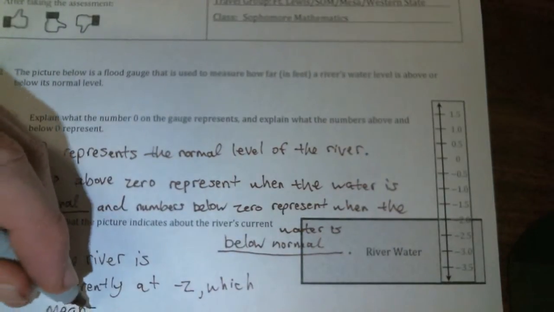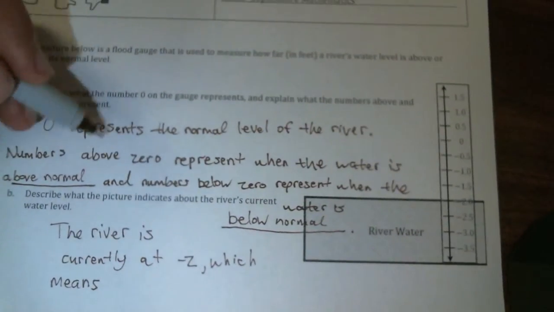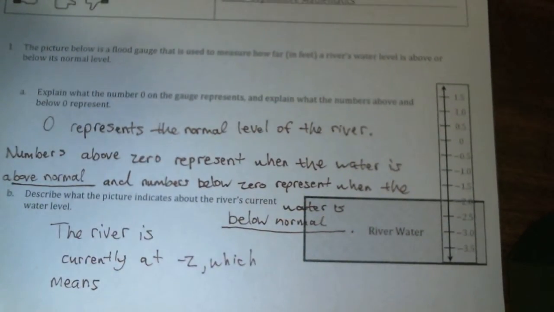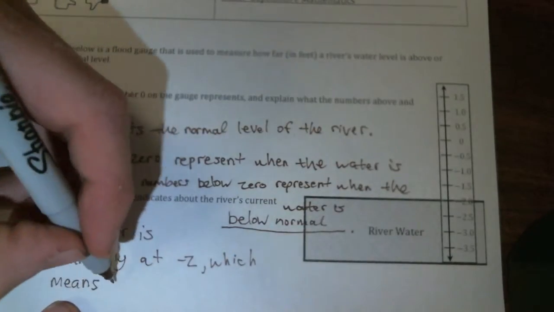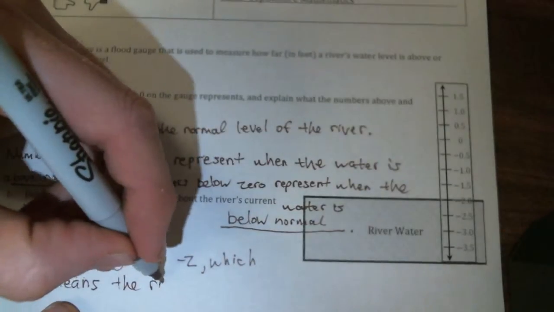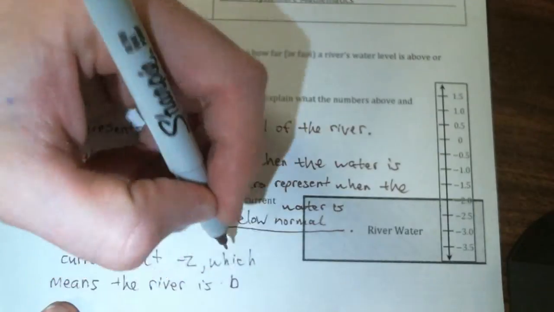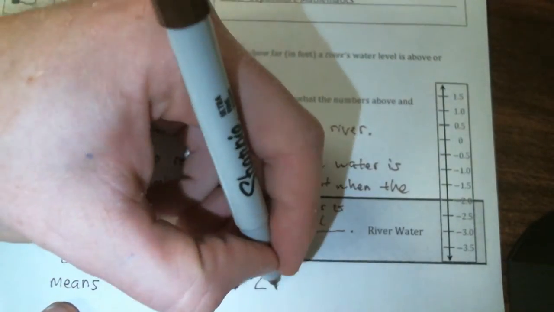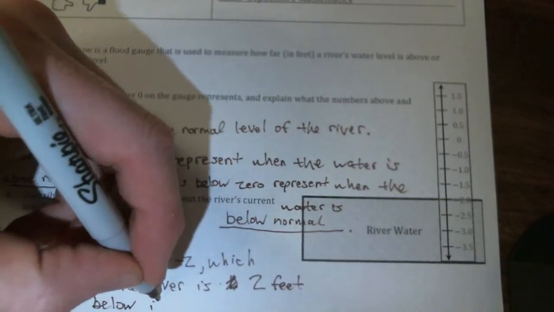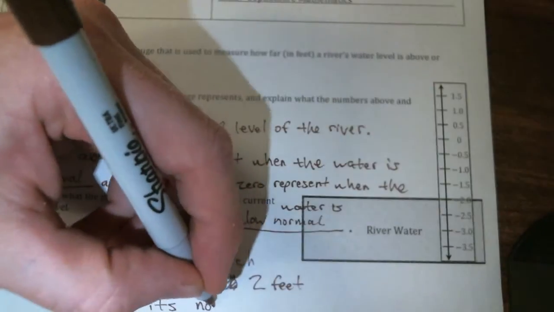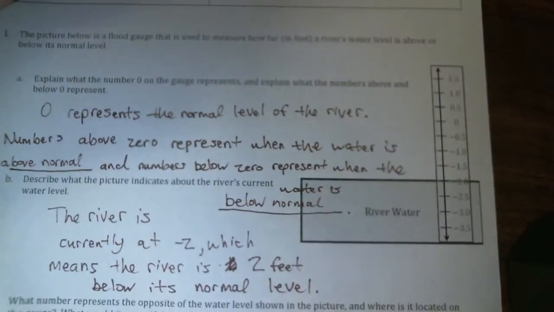Try to pause and figure that out on your own. What does it mean that it's at -2? If we now know this stuff up here, what does that mean? If you've unpaused and you've written your answer, or you've thought of it, what do you think? -2 would mean the river is, complete the phrase, below normal. Specifically, let's tell how many. 2 feet below its normal level. 2 feet below its normal level.